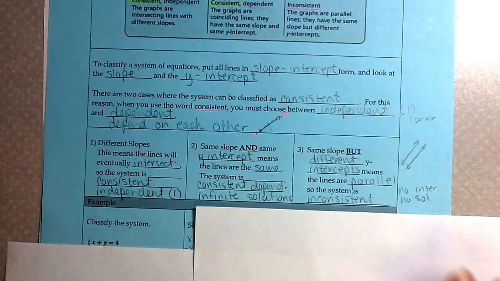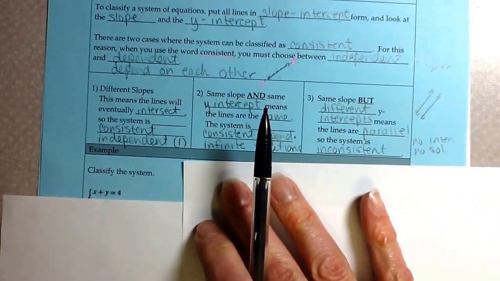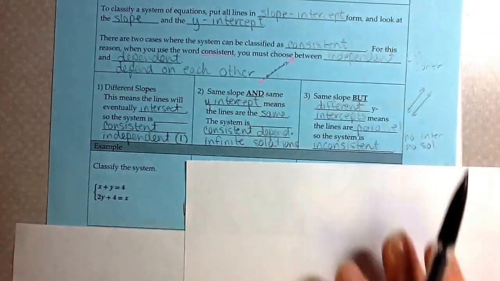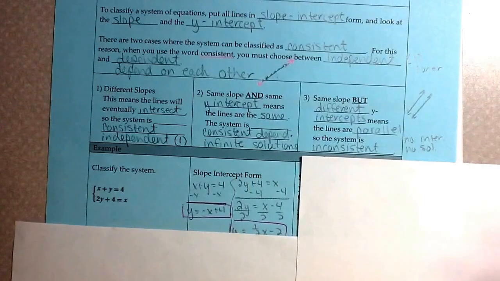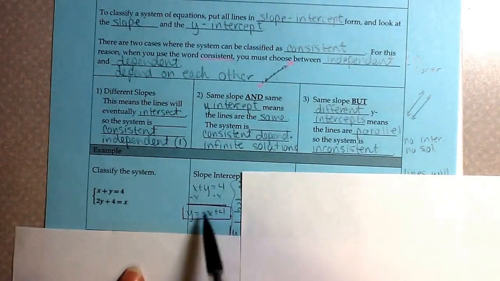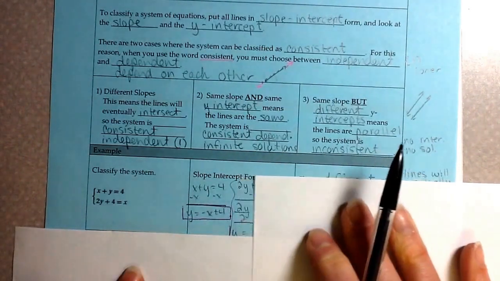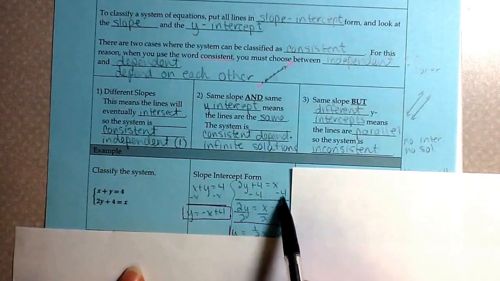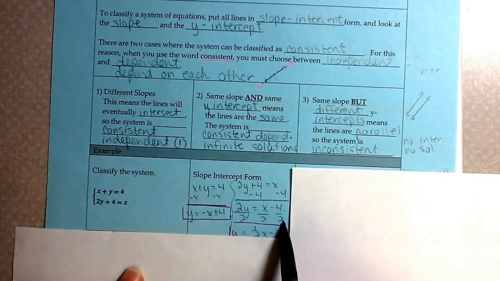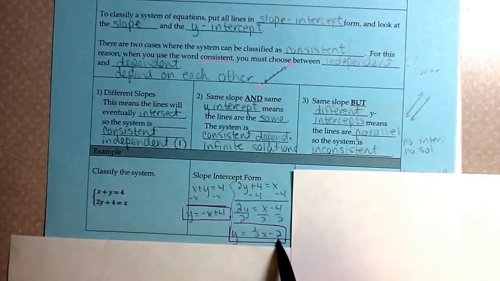So we're going to classify one system, and then I'll give you some examples to try on your own. The first thing that we want to do is we need to put this in slope-intercept form. So when we put them in slope-intercept form, the first one here, I just need to subtract x from both sides, and I have y equals negative x plus 4. The second one, I'm going to move the 4 to the other side. So now I have 2y equals x minus 4. I'm dividing by 2, and I end up with y equals 1/2 x minus 2.